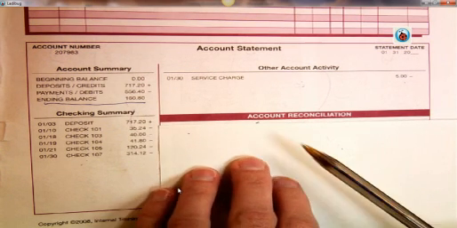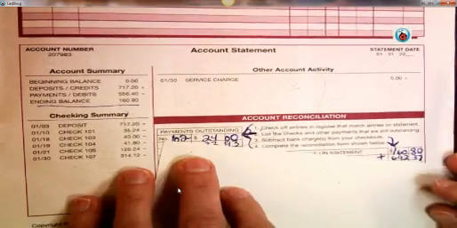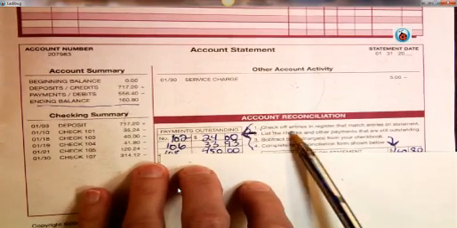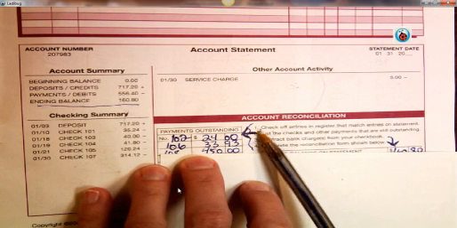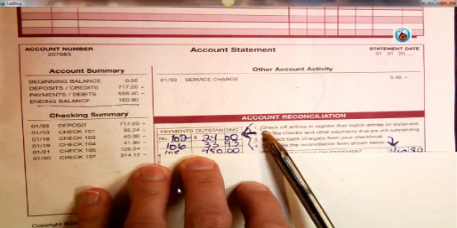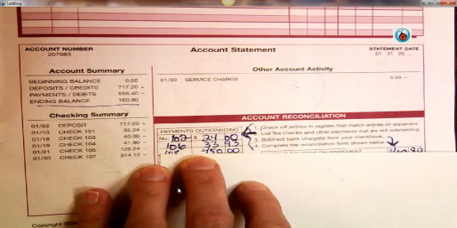Now, the account reconciliation form. When you have to do this on your own, the instructions on how to complete a bank reconciliation are right here. Steps 1 through 4. Step number 1 says check off entries in the register that match entries on the statement. This is the account statement. The spreadsheet is the register.